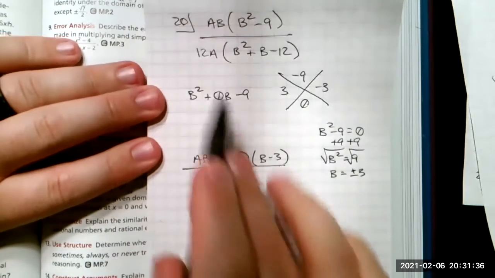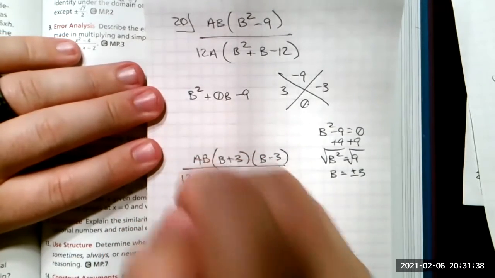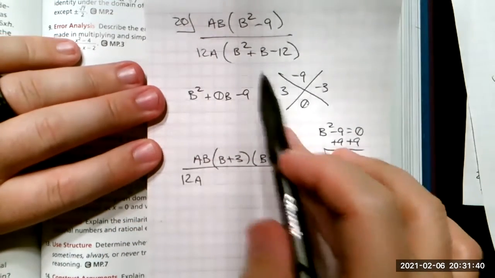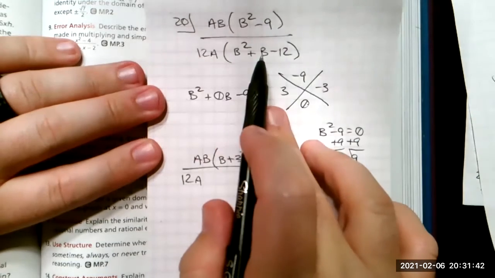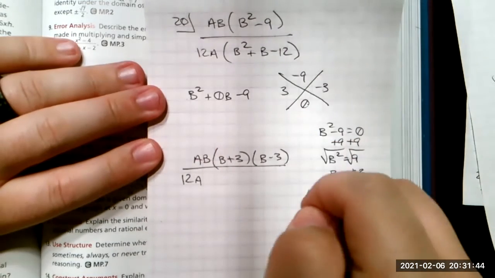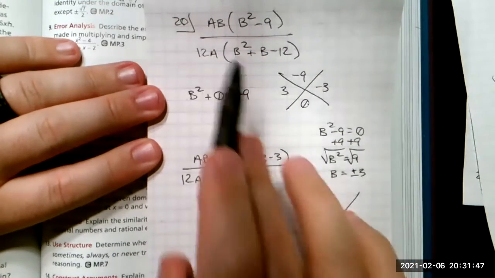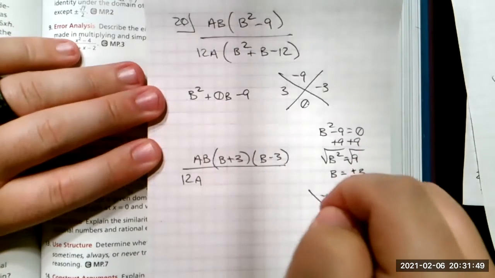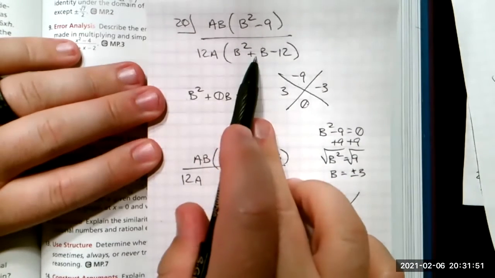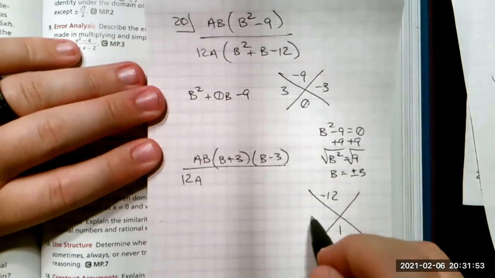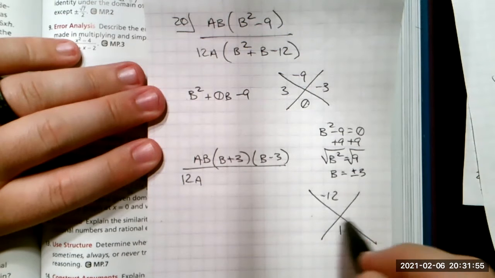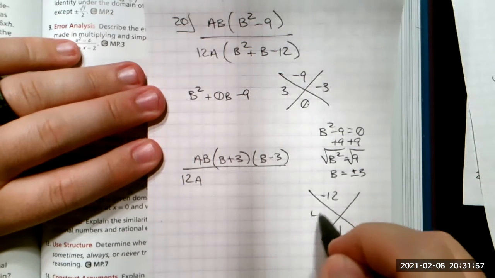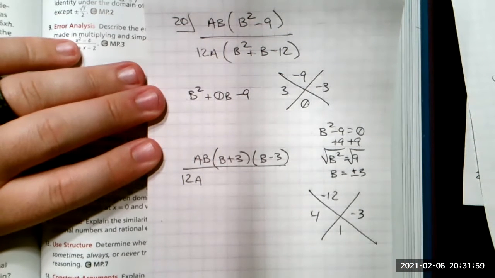Then my denominator. I still have that 12a out in front. I'm going to go ahead and use the cross method, b squared plus b minus 12. So if I set this up with my cross method, a times c is negative 12. My b value is 1. Two numbers that multiply to negative 12, and the same two numbers have to add to 1. So that's 4 and negative 3.